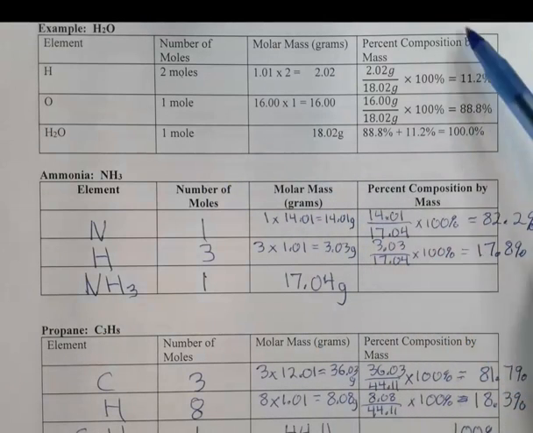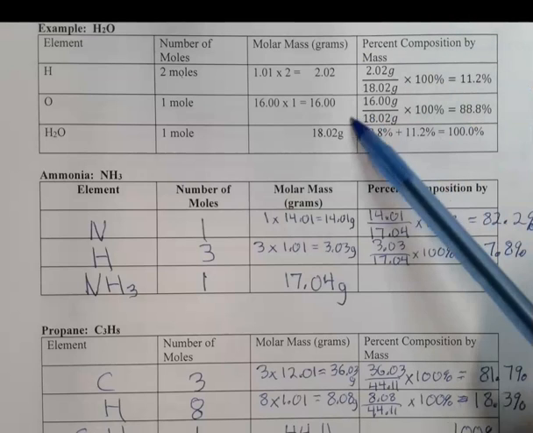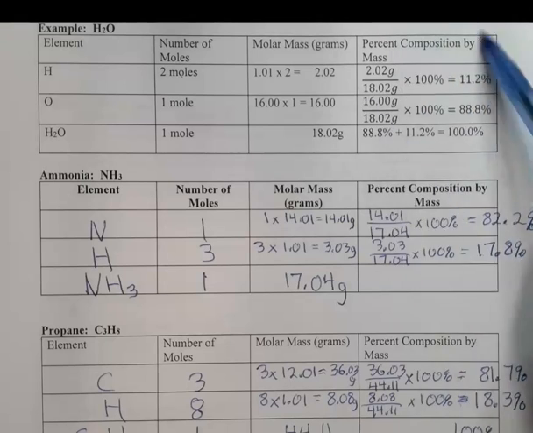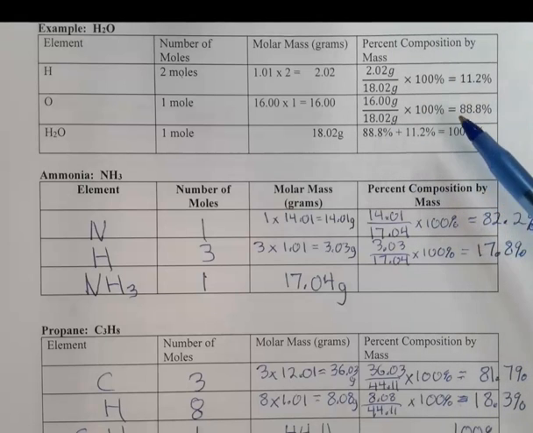Then I'm going to add an additional function here that we haven't talked about, but that's used in chemistry, and that's percent composition by mass. It's how much of a molecule is made up of a certain particular element. So we'll get to that in a second.